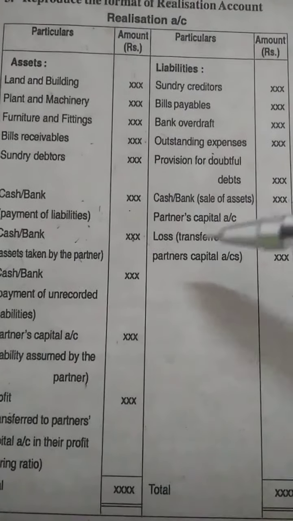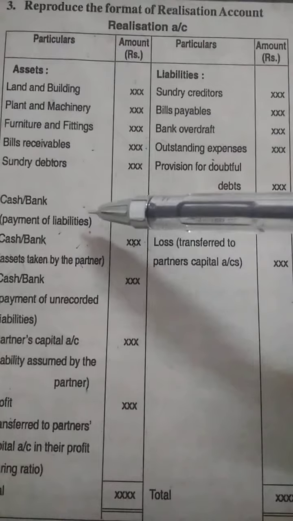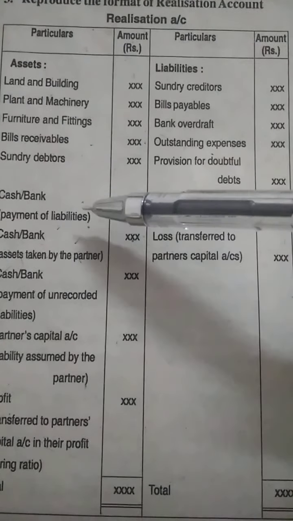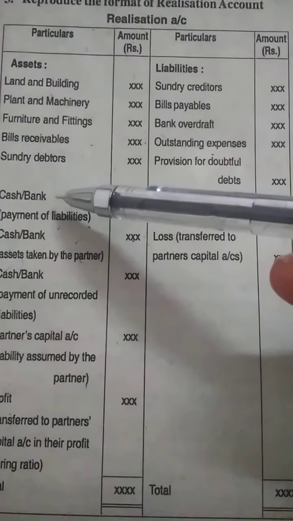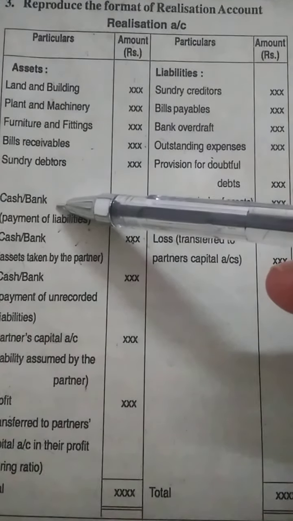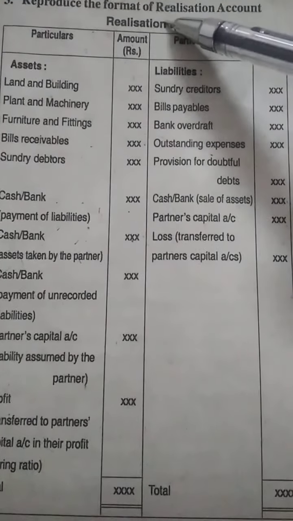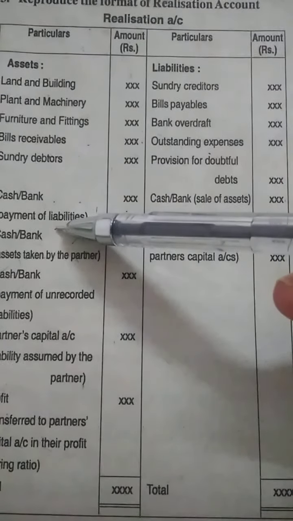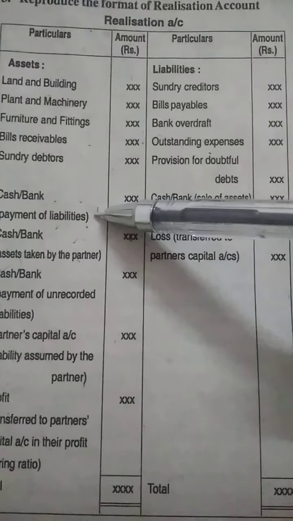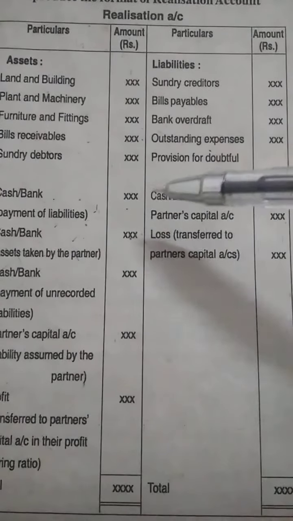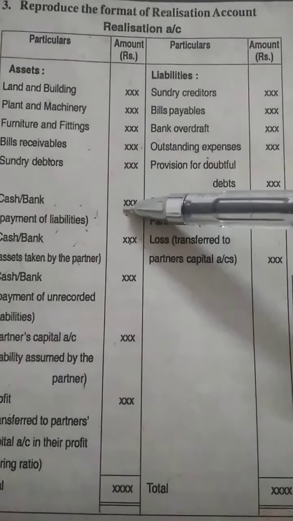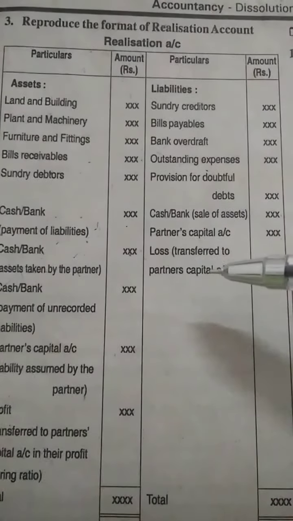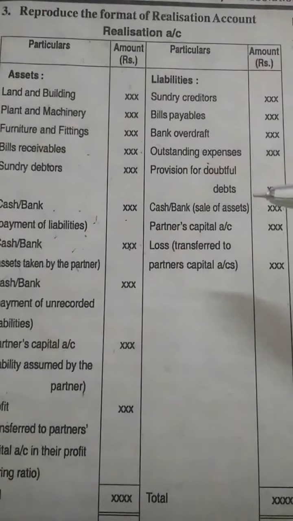Okay. Likewise here also, if the liabilities are paid off by the firm, the cash is moving out of the business. So the entry is realization account debtor to cash. Below that you have to mention which liabilities are paid off. Total amount you can write in the outer column here as in the case of asset. Then next comes the assets.